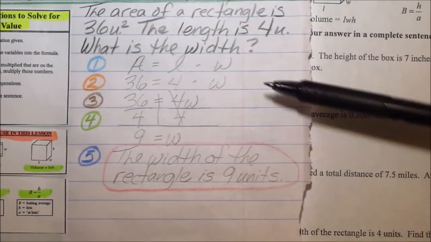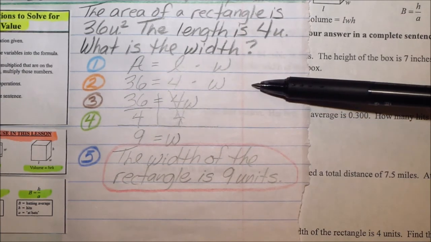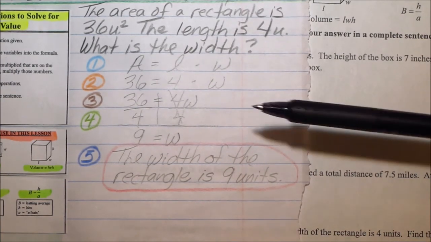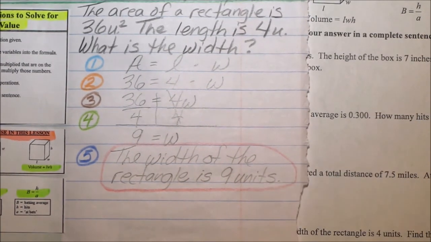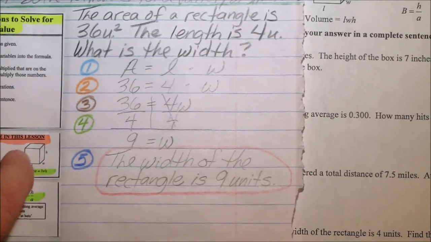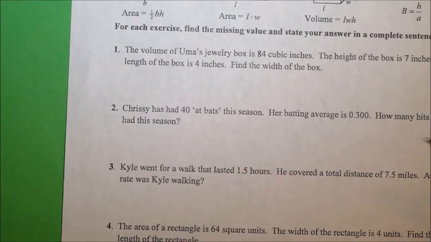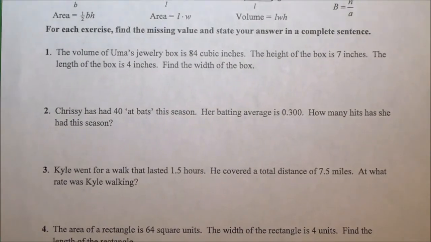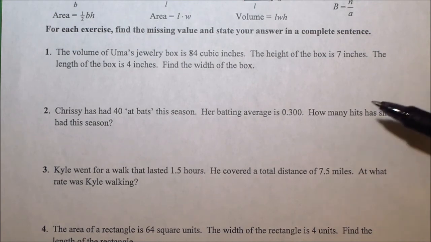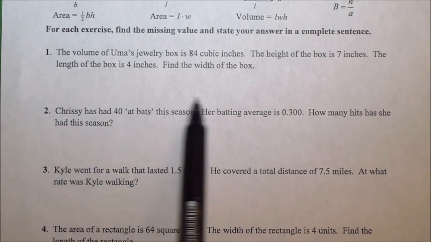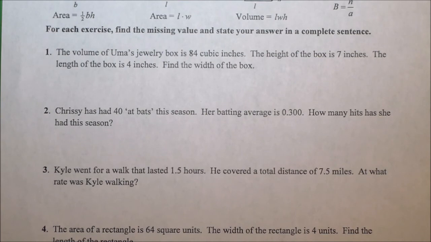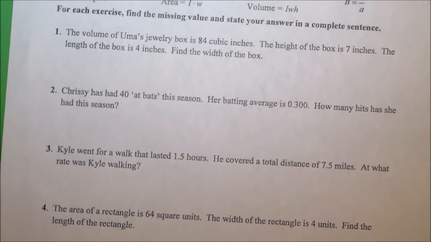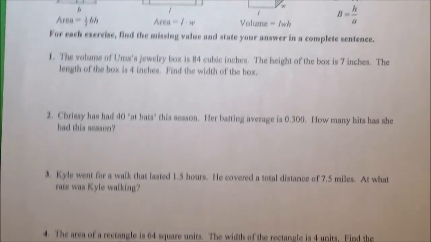All 5 of those steps. Write the formula, plug in known values, solve, and make sure you have an answer statement. If you don't think you can do all of that in the space provided for each one of these problems, then use an extra sheet of paper, staple it to the back of this worksheet, and just write your answer sentence on the front. All right? And that's probably the best way to go to keep your work nice and organized.